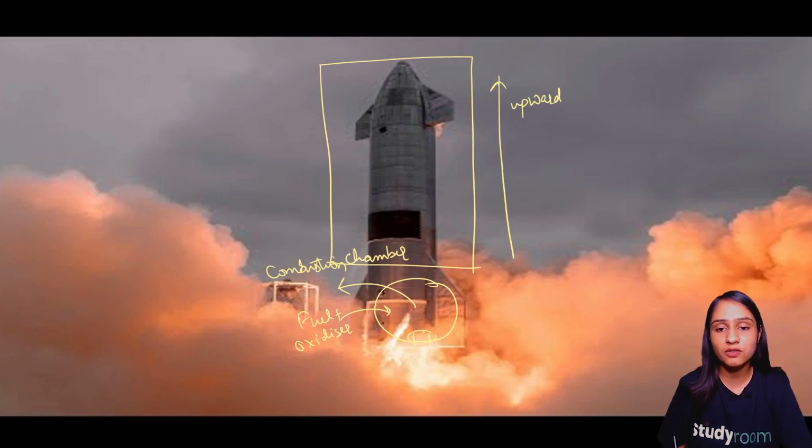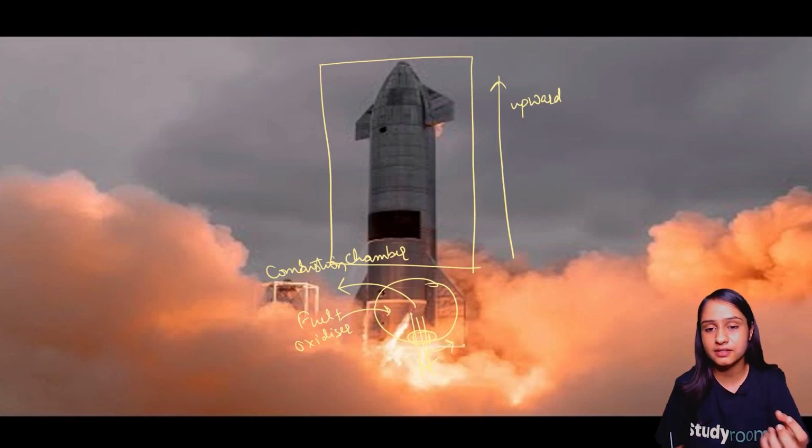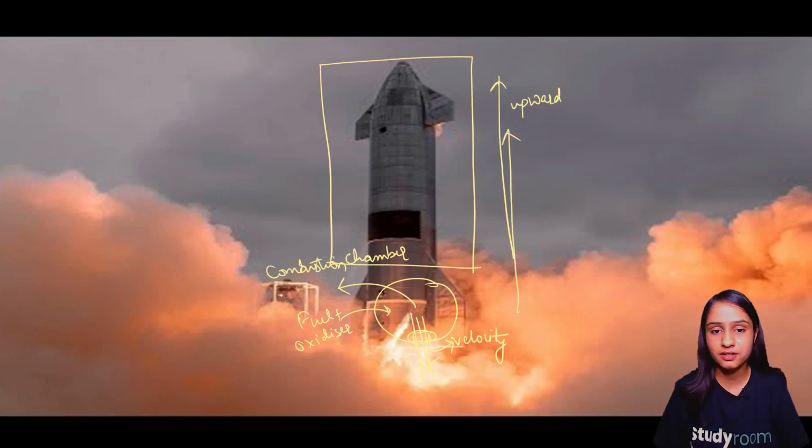There is a small slit over here, and through this the energy comes out with a certain velocity, and this velocity gives a propellant character. So this is how the rocket goes up. This is the very simple science behind it. So here a chemical reaction is taking place.